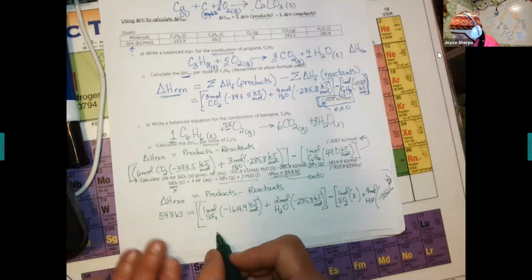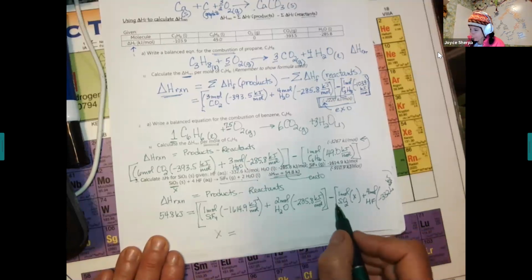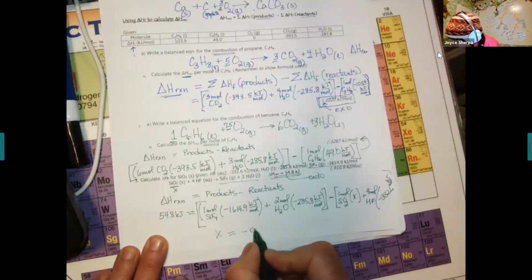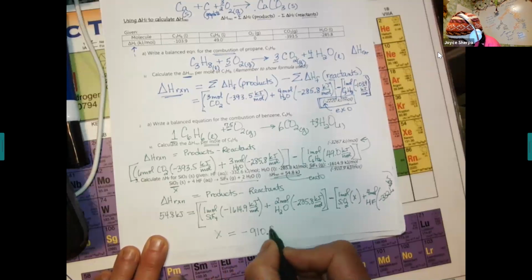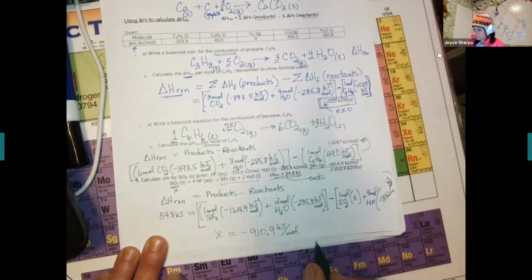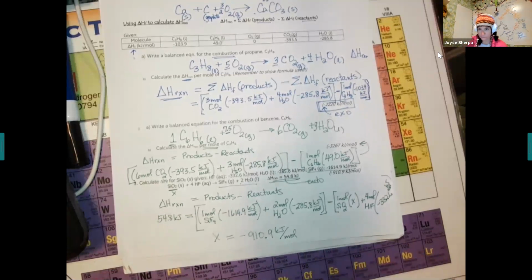And so you're solving for X. When you rearrange, you are not solving for negative X, you're solving for X. So you will get negative 910-ish, 0.9 kilojoules. This is kilojoules per mole because it is a delta H formation, because we technically do divide by that 1 mole.